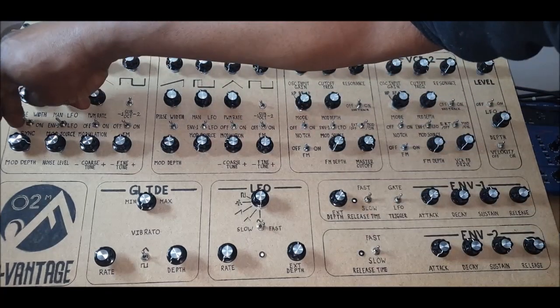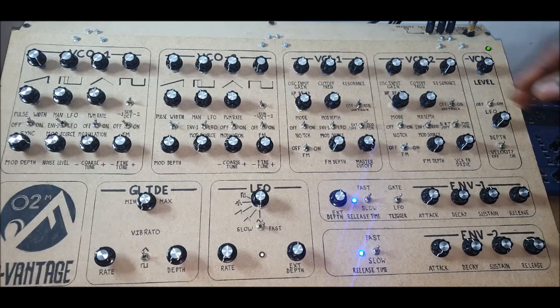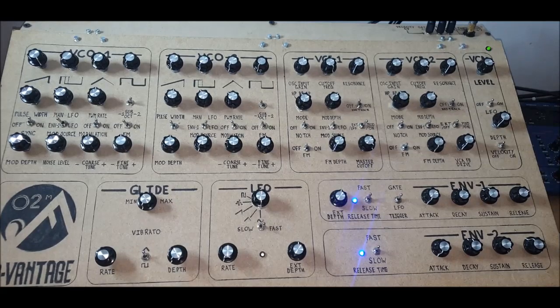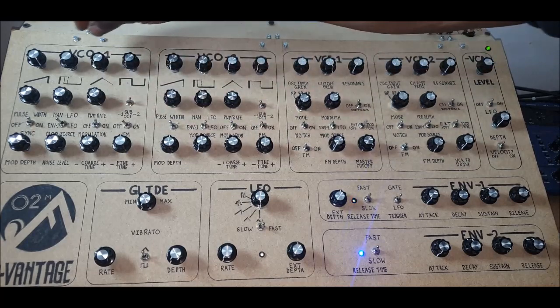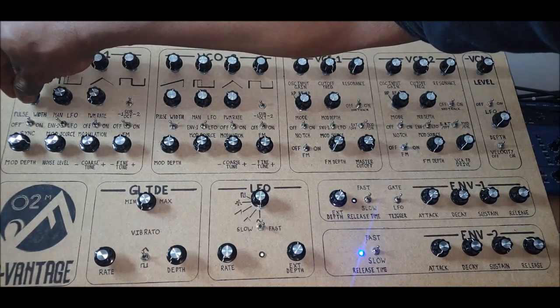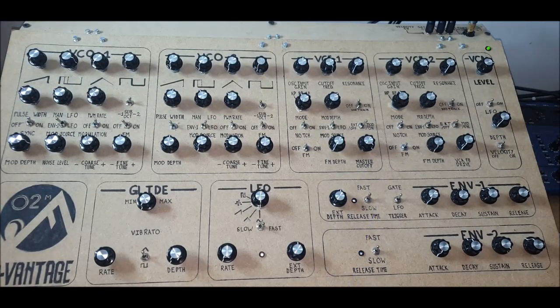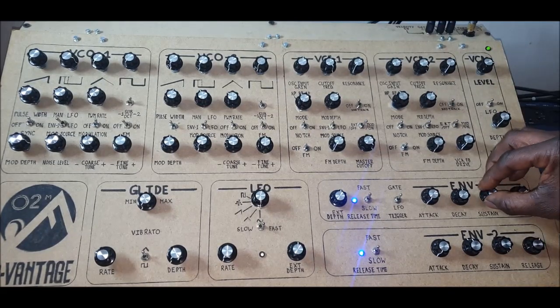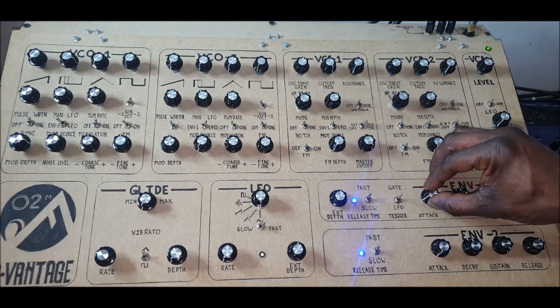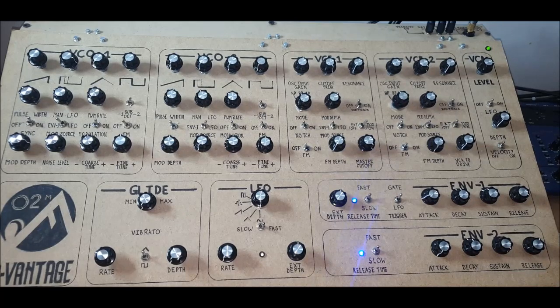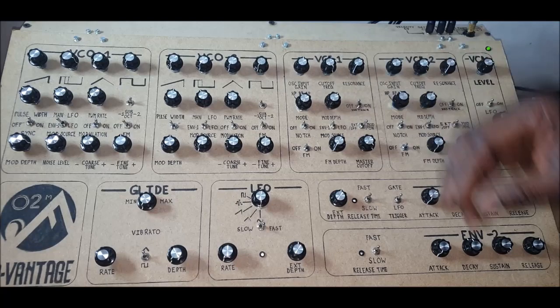Okay, and now we can engage the sync. Okay, so that's our synchronization.